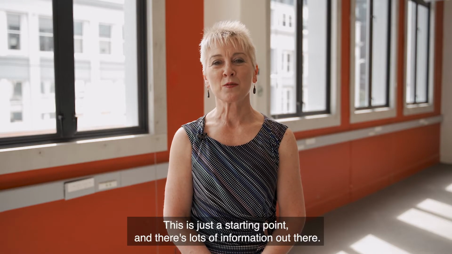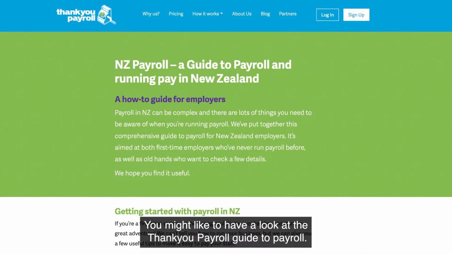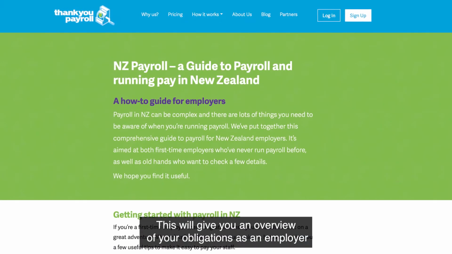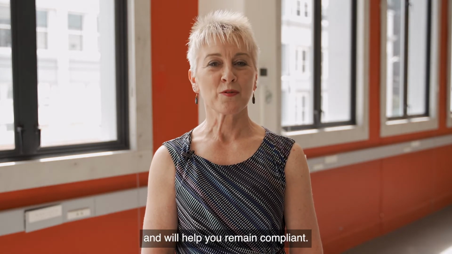This is just a starting point, and there's lots of information out there. You might like to have a look at the NZ Payroll Guide to Payroll. This will give you an overview of your obligations as an employer and will help you remain compliant.